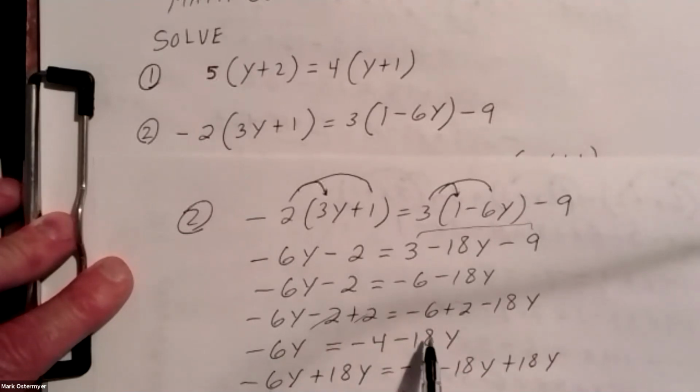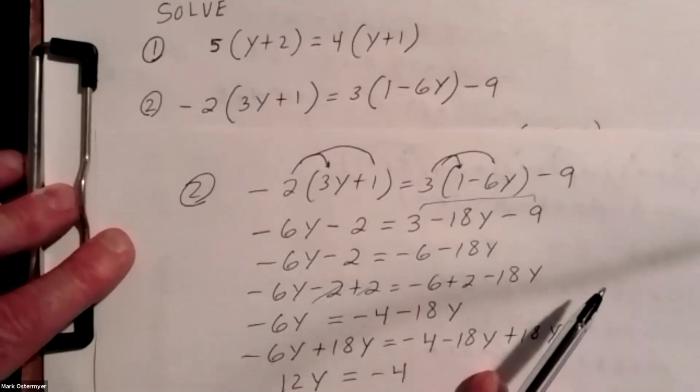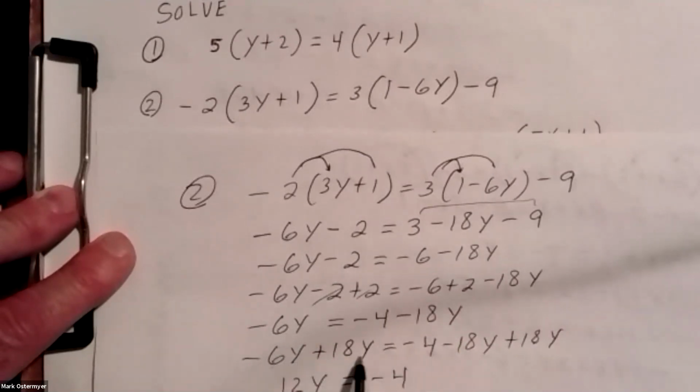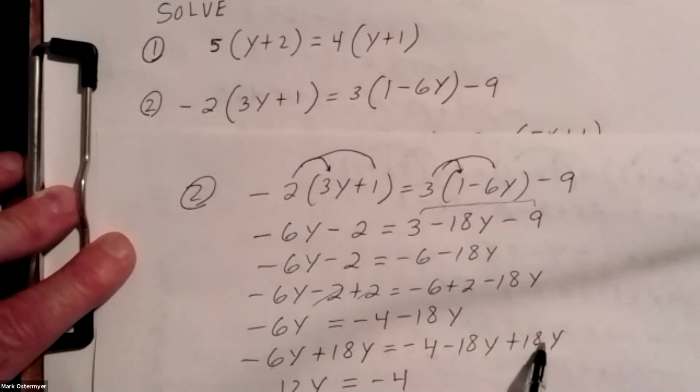Continuing to separate, we've got to bring this -18y over to the left side. The only way you do that is, what's the inverse of subtraction? You must add 18y to both sides of your equation. This step is showing that I am adding 18y to the left and also adding 18y to the right.